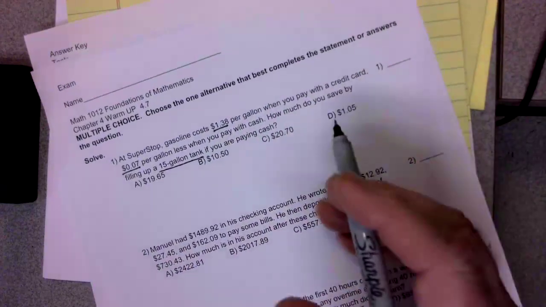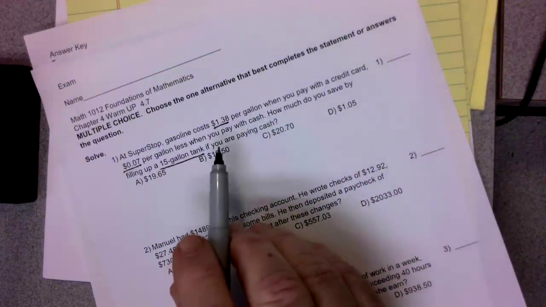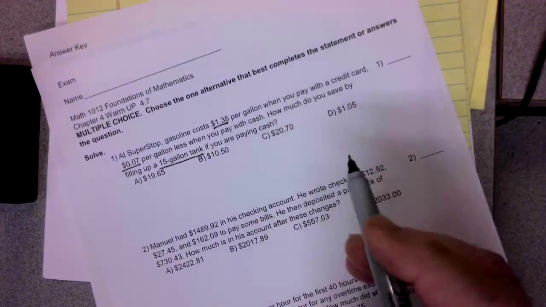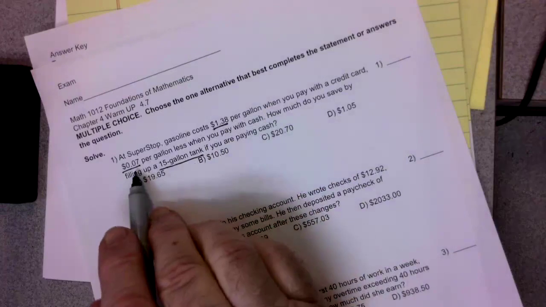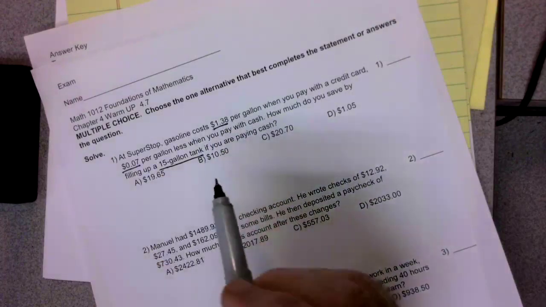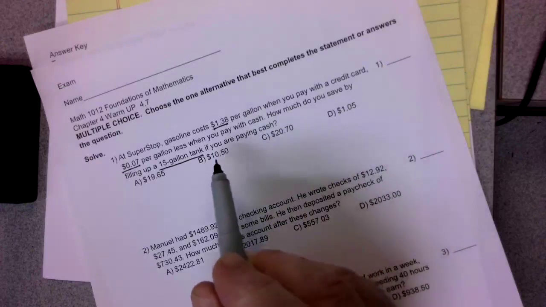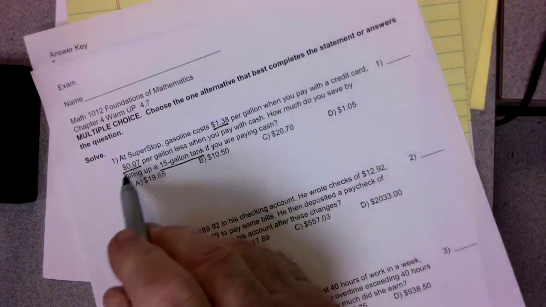We've got a couple of ways we can do this. One of the easiest ways is to cut to the chase, so to speak. If you are going to save 7 cents per gallon and you're going to be buying 15 gallons, then the question is not how much did you pay in total under the options. It's just how much did you save. So how much was the saving?